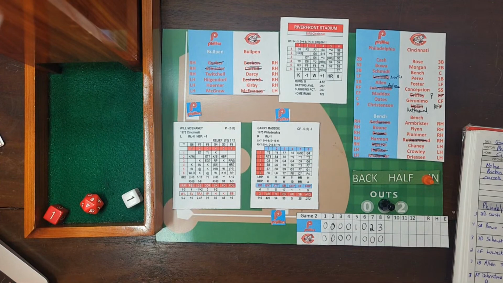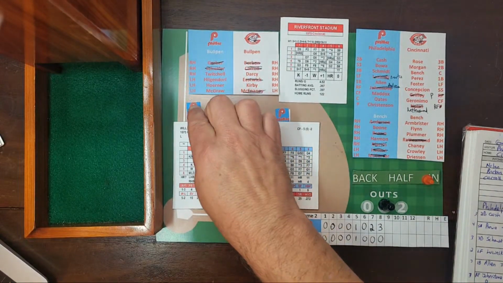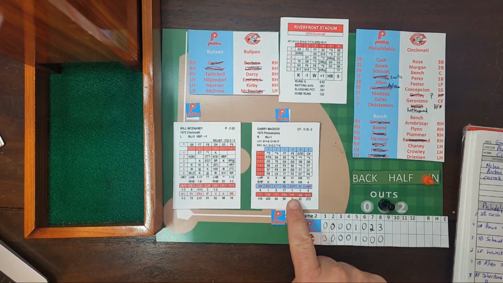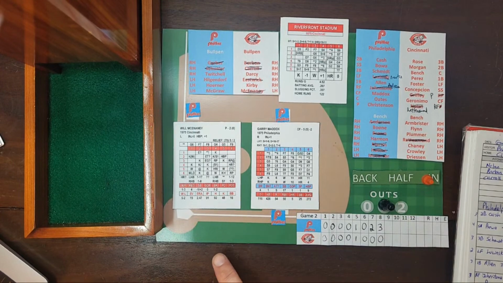1-1, star 5 is a ground ball to third. Chance for a double play. The runner at third base is Schmidt, who's a 3. Infield in makes him a 1. Double play rating of Maddox is a 1. There's no pivot for the catcher, obviously. So I'm thinking it's just a 1 here to be a double play.